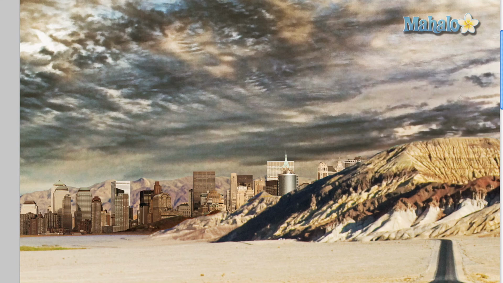So now that we've used the different coloring and saturation tools to make the city blend into the poster better, we're going to continue that by using the actual effects that Photoshop has to offer.